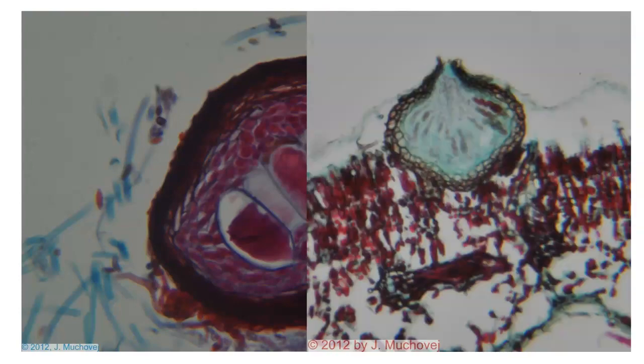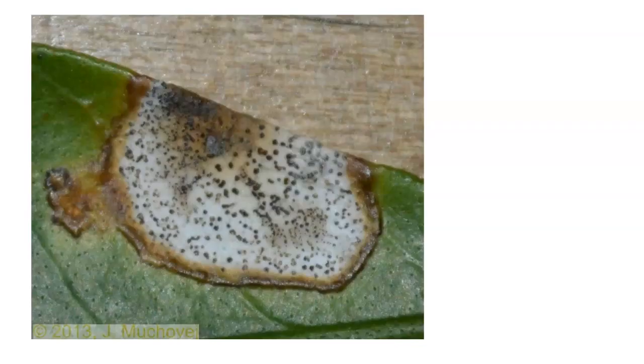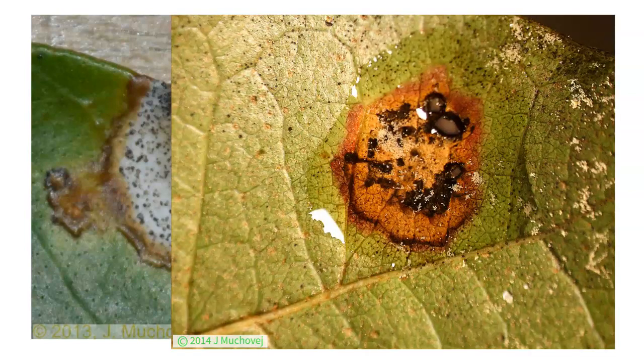This is the parathecium. This is a leaf spot, and on the inside of it, you can see various ascocarps, and these would all be producing new spores. This is an apothecium on a leaf. This particular type of leaf spot, we've got a video of this, and you can actually see these opening up.